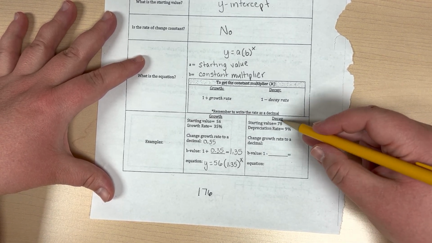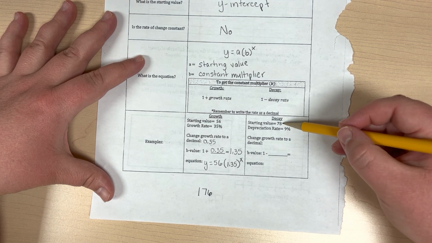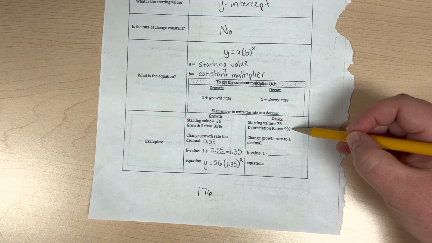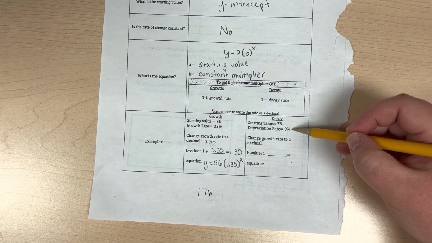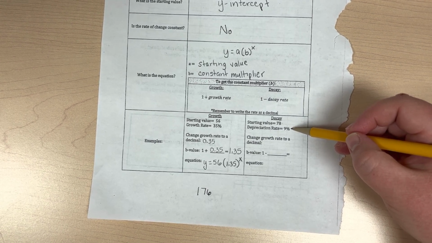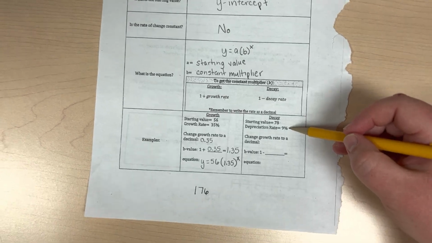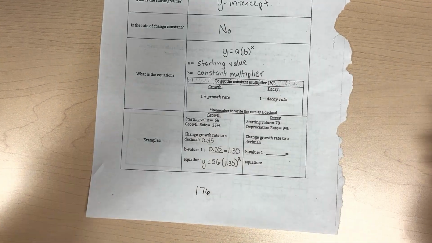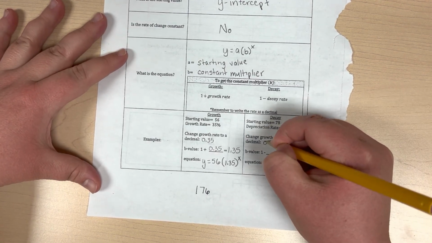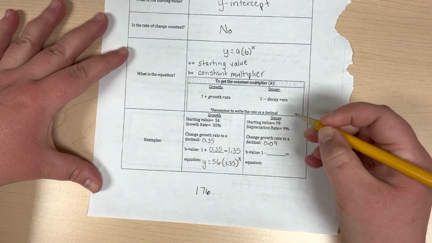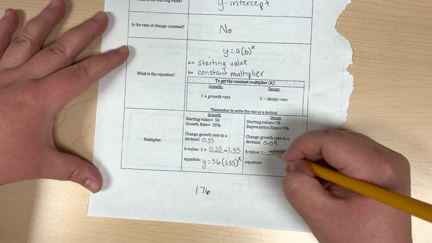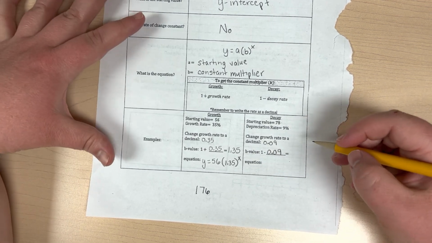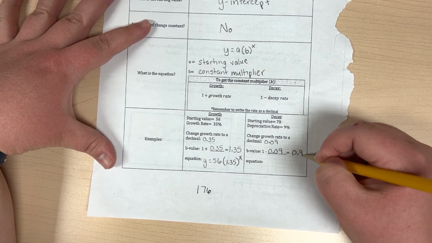Now what about if you have a decay? What if my starting value is 78 and something is depreciating by 9%? So depreciating would be like the value on a car. It gets lower every single year that you have it. So the first thing we're going to do is change the rate to a decimal. So 9% as a decimal is 0.09. So then I'm going to do 1 minus 0.09 because this is a decay. Remember, minus is for decay. That's going to give me 0.91.